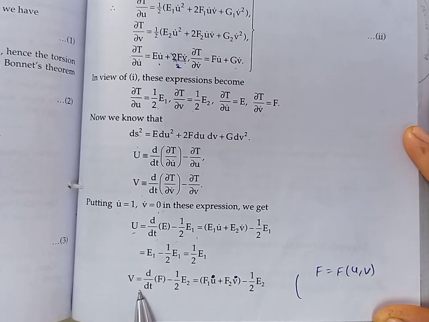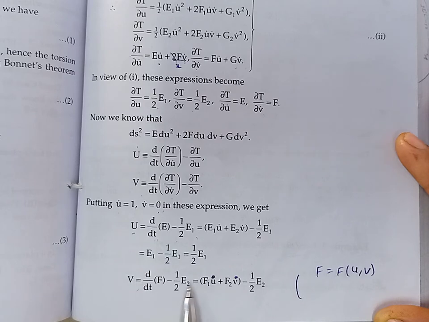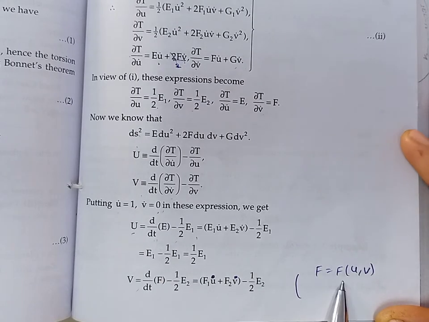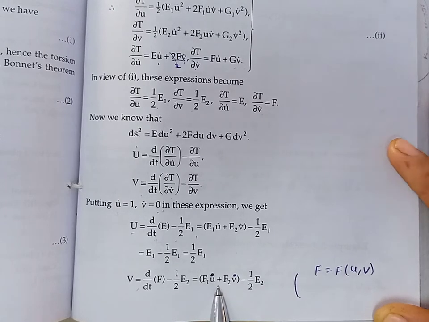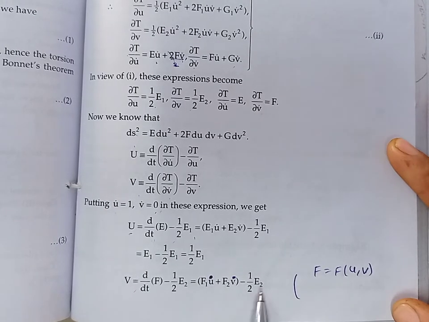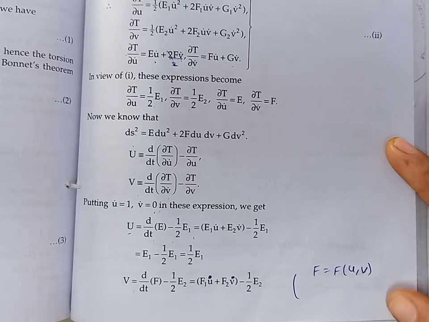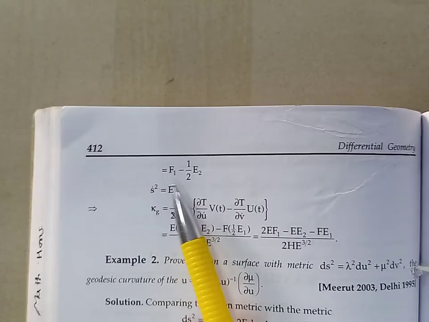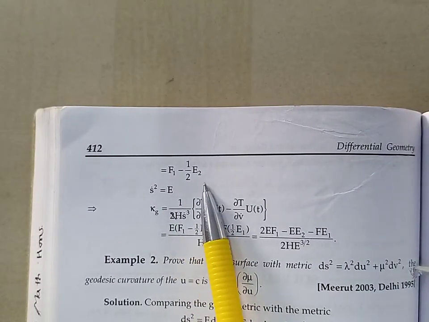Now by definition, V is the derivative of partial T by partial v dot minus partial T by partial v. Substituting the values, V will become the derivative of F with respect to t minus half E2. Because F is also a function of u and v, the derivative of F with respect to t will become F1 u dot plus F2 v dot. Substituting the values of u dot and v dot, the value of V will become F1 minus half E2.